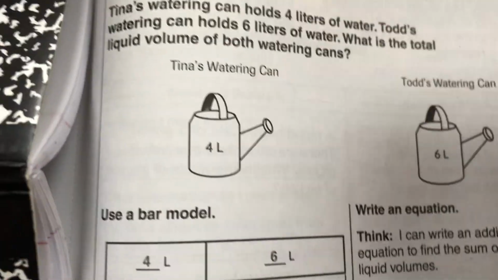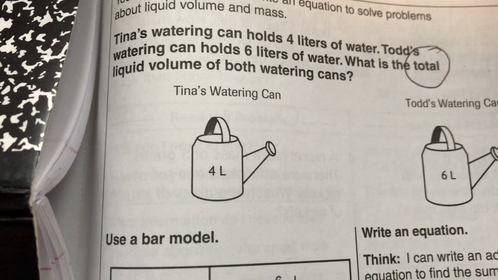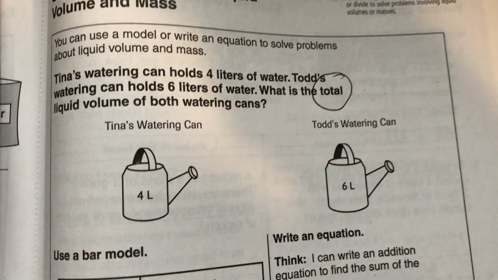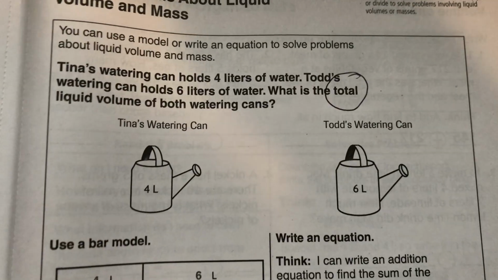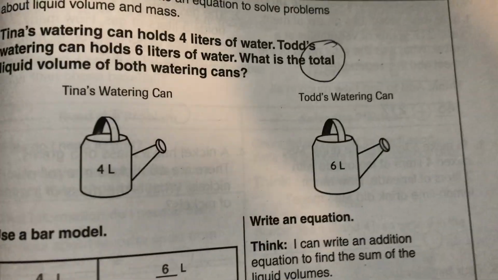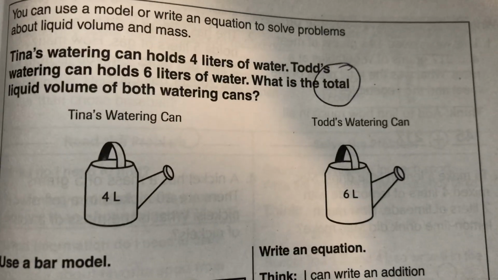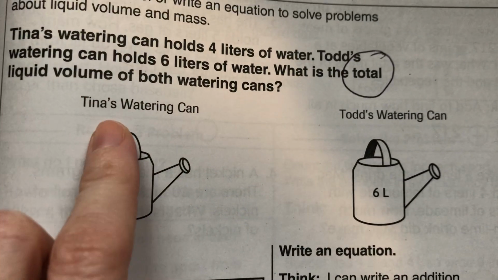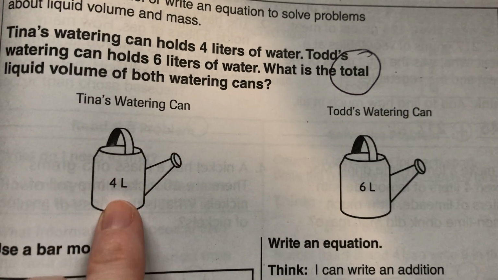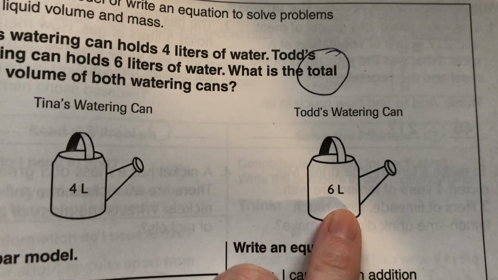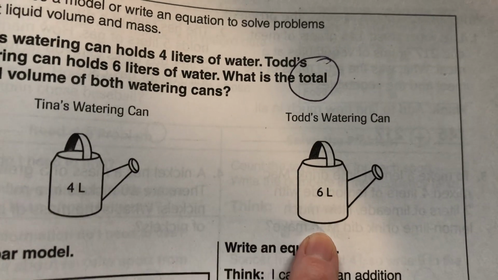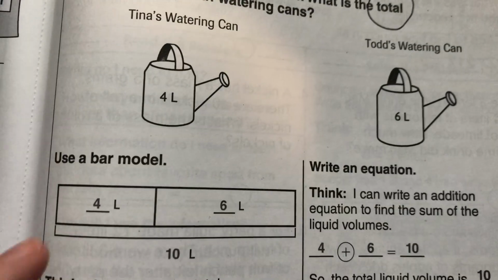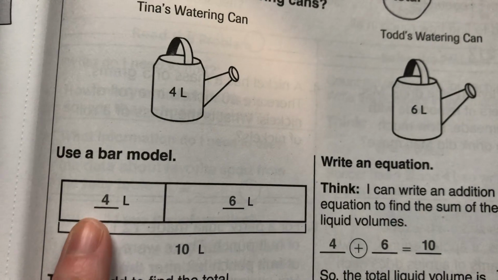So immediately I see that word total. And when I think of total, I think of bringing things together. My number should be getting bigger. So I'm thinking about what operation I can use that will make my number bigger. The watering can for Tina has 4 liters. The watering can for Todd has 6 liters. They want the total. So if I'm thinking total, here is their model.